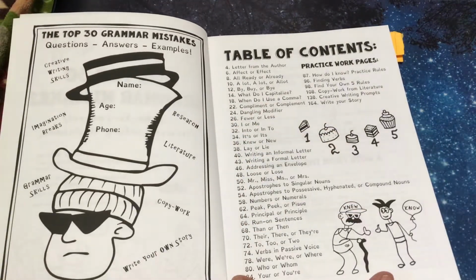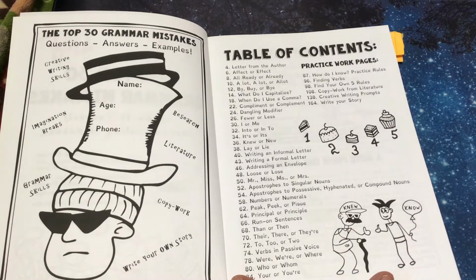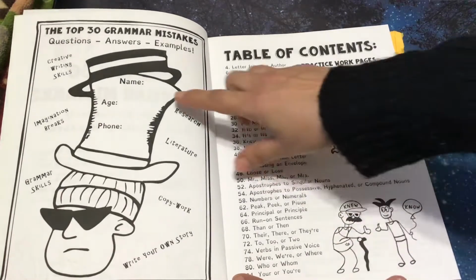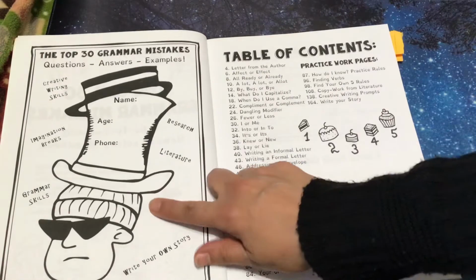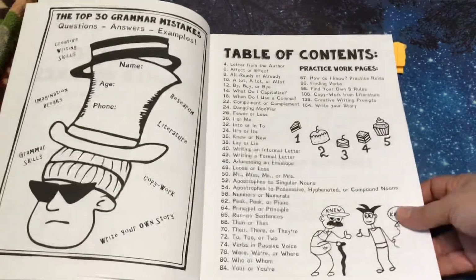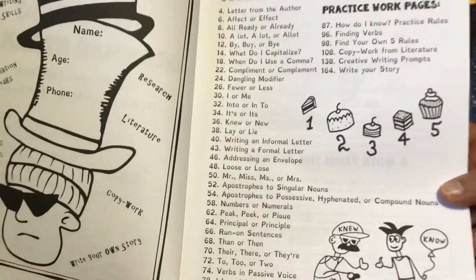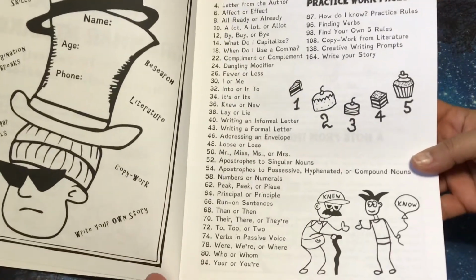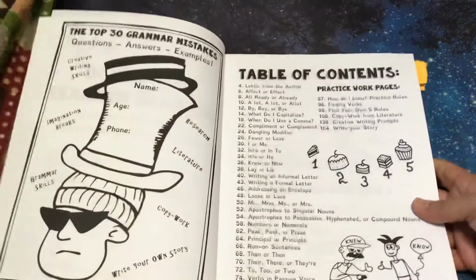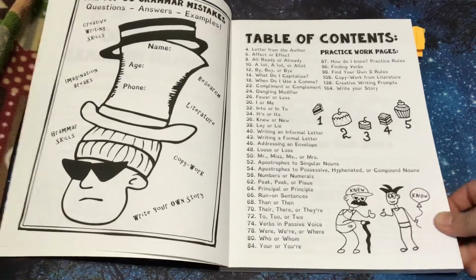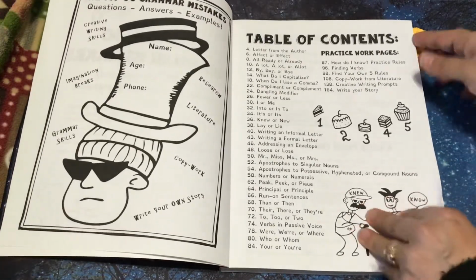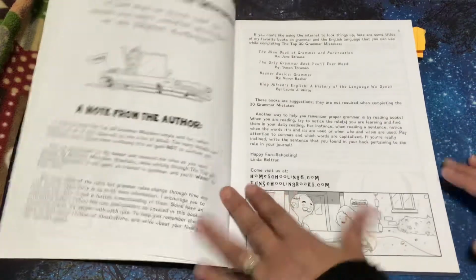So right here it says the Top 30 Grammar Mistakes: questions, answers, examples, and then your child could put their name, age, and phone number. And right here is the table of contents. Can you get that in case you want to pause to see it? The top 30 grammar mistakes are at the beginning of the book.